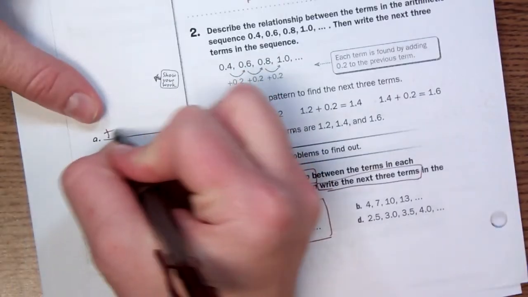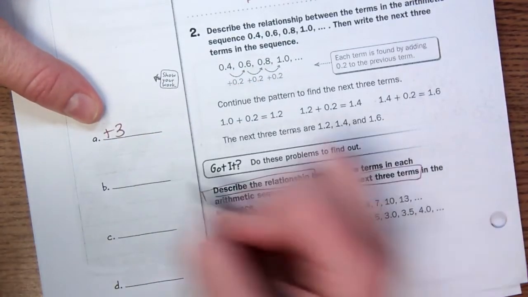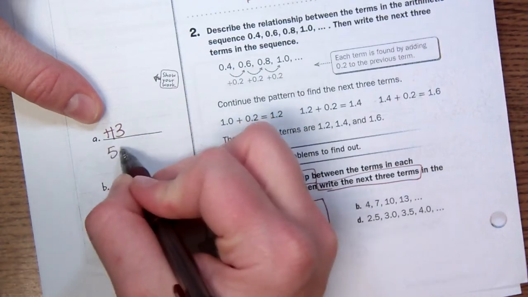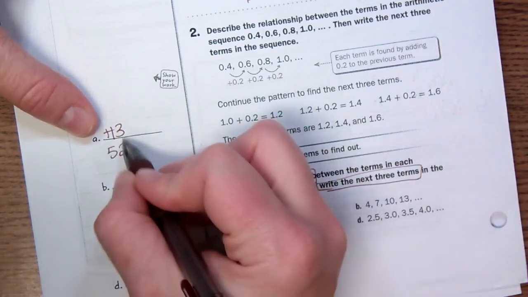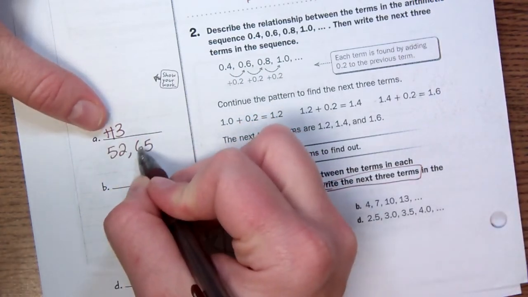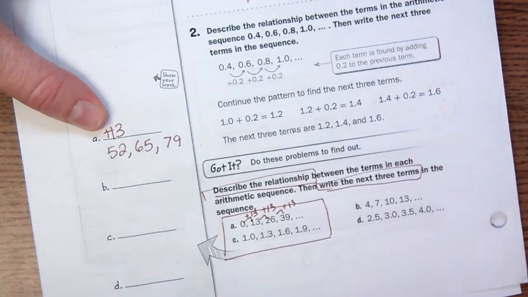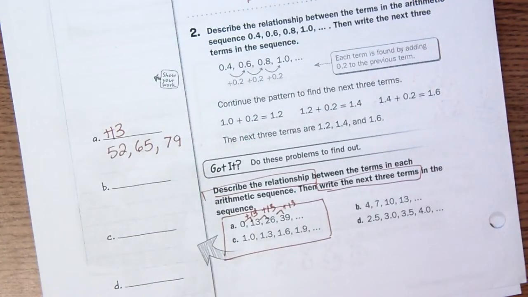So on A, we're going up by 13, and the next three terms are 39, 52, 65, 78. And you have a calculator, so there's no reason that these should be incorrect by making mental math errors.